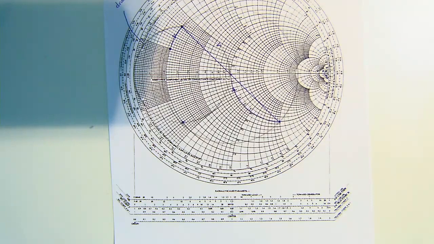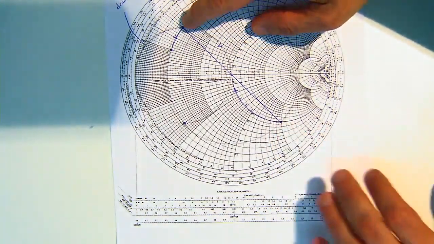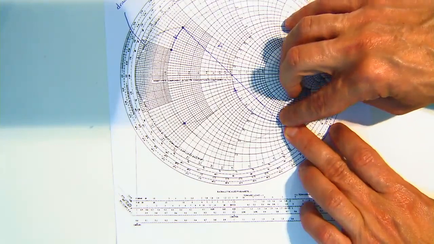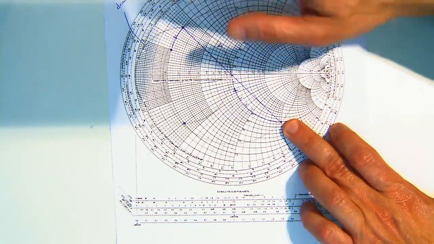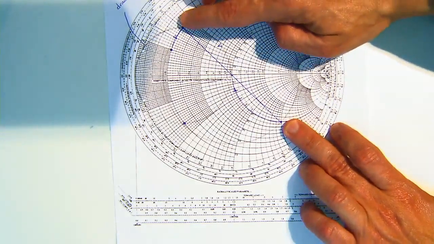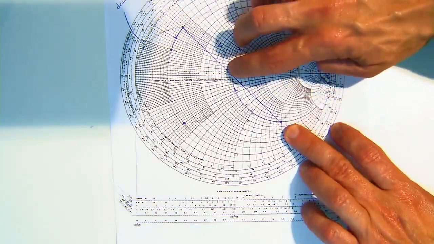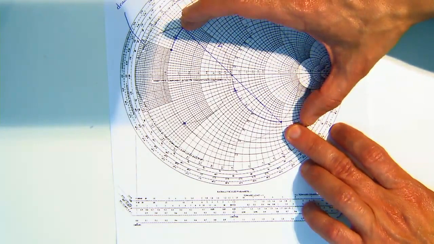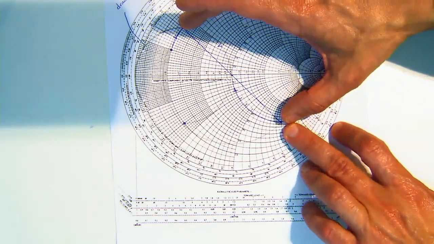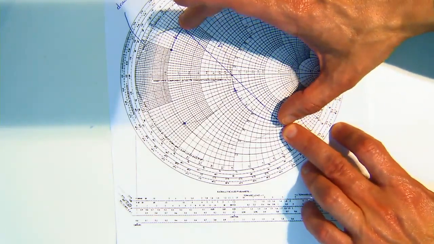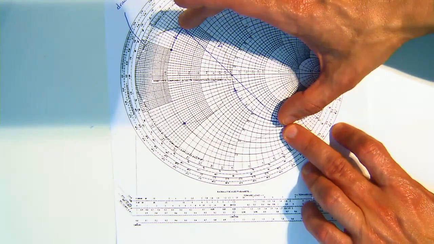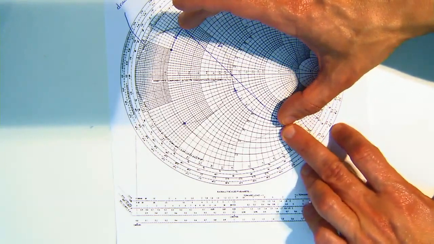Now we know that if we're on impedance, we can work out admittance by going through the origin, so we just flip through the origin. But we're only going to use imaginary components, inductors and capacitors, because we said we're going to build a lossless circuit.